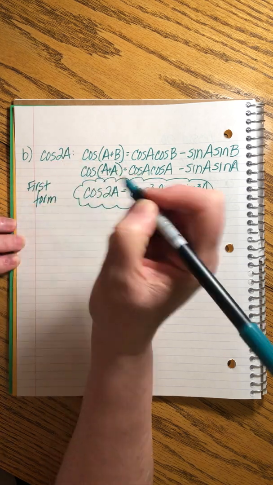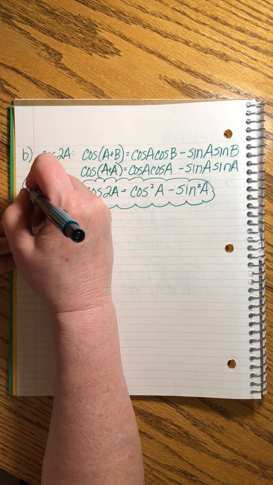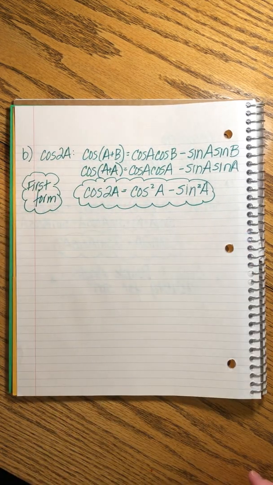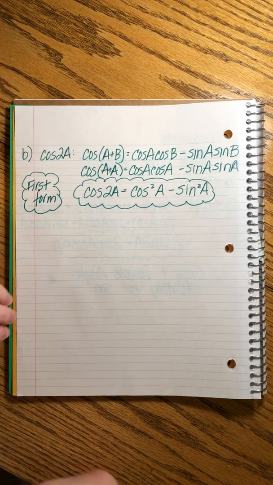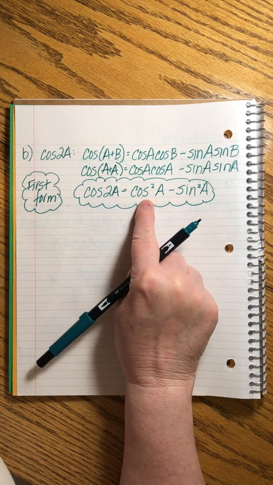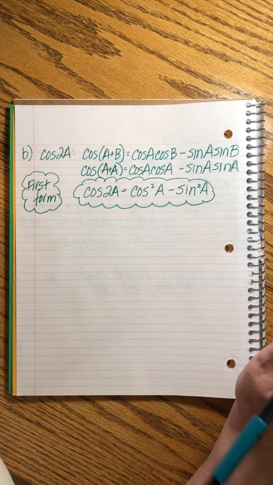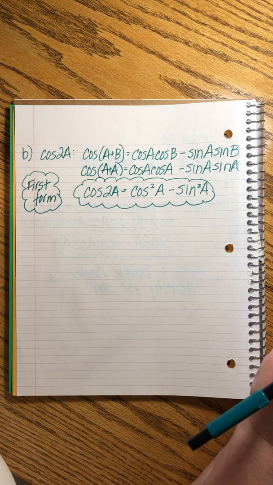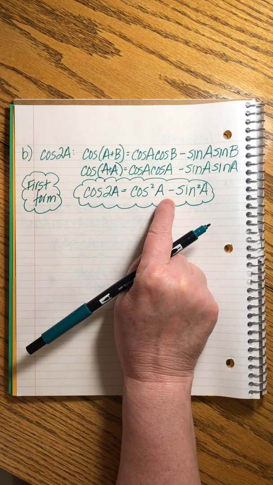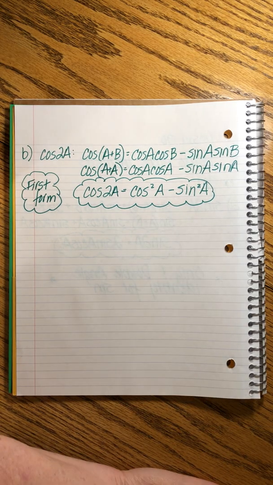As promised, there are going to be 3, but this is the first one, okay? And we're gonna work from this to develop the other 2. What we want to do now is take a look at this and go, wait a minute, cosine squared A, sine squared A, those look familiar. We have Pythagorean identities. We're going to start with cosine for the first one.